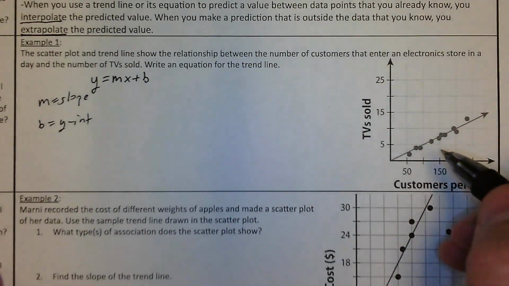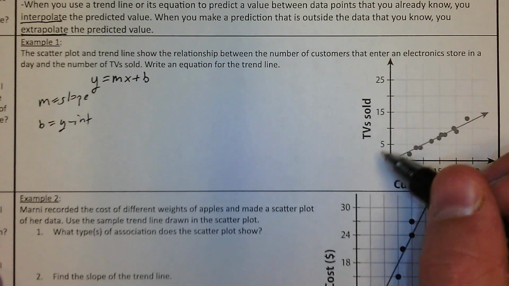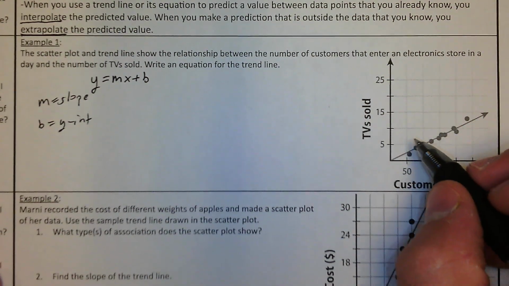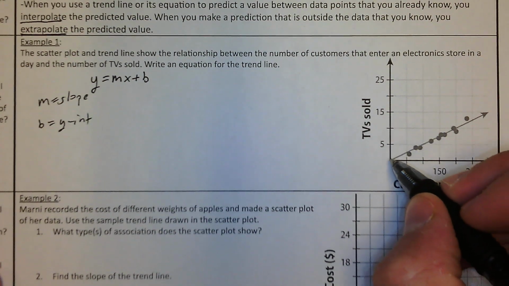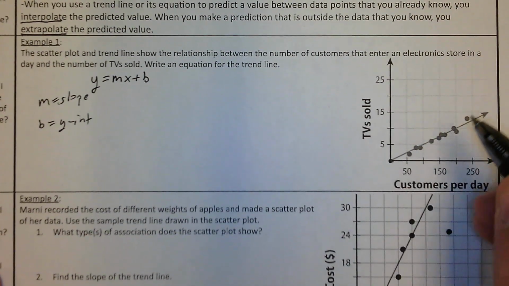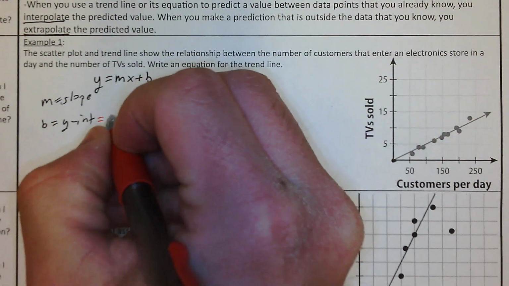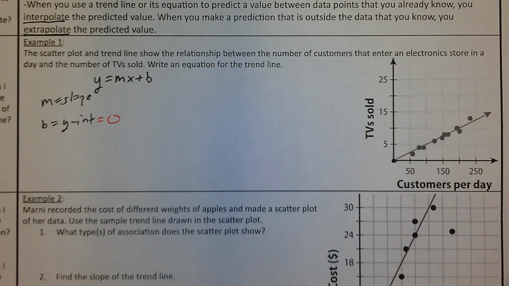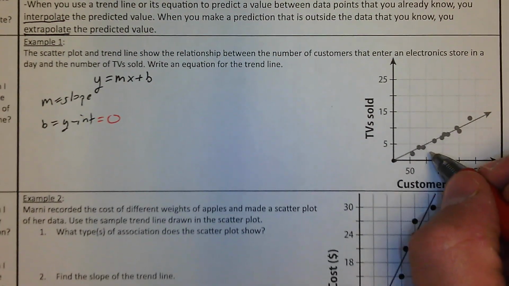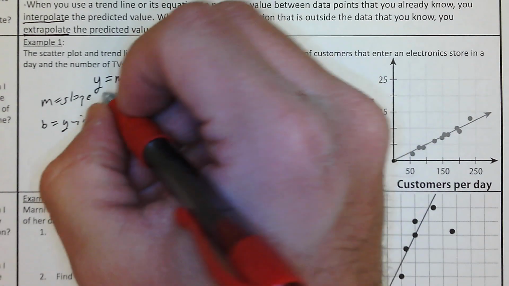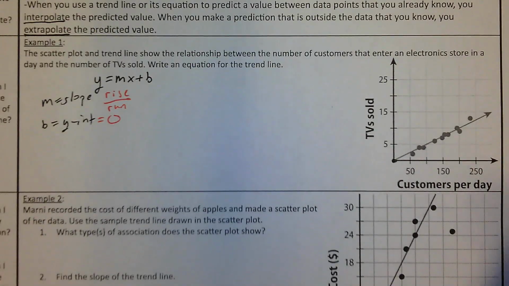So what we're going to do is look at the graph that we have over here. The easiest thing to find first is going to be the y-intercept. The y-intercept is where the trend line crosses the y-axis. It looks like this one crosses at 0, 0, meaning that my y-intercept is going to be 0. Then, to find the slope from a graph, we use our rise over run.